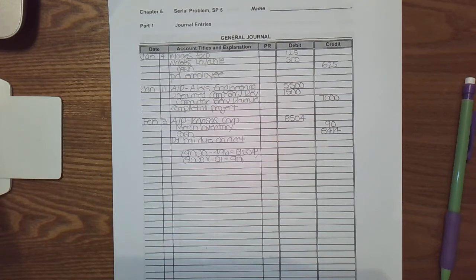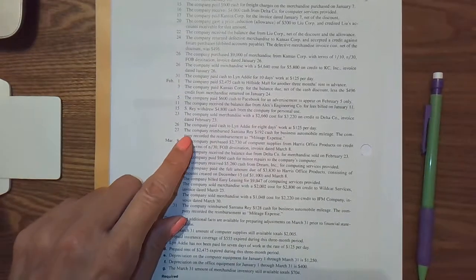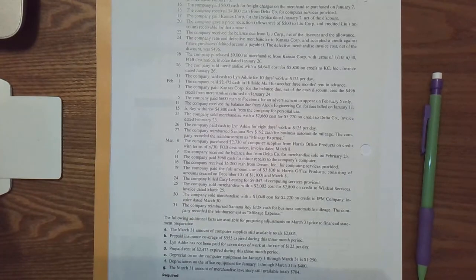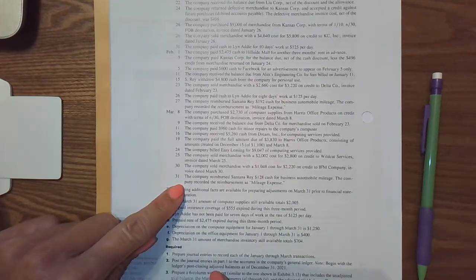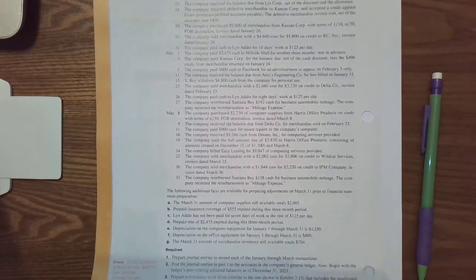You'll also notice here on the 27th that Santana Ray is reimbursed for business automobile mileage. The company recorded the reimbursement as mileage expense. So it'll be mileage expense debit and cash credit. So that'll be February 27th. It doesn't have anything to do with capital. A lot of students try to put it in there. Then you'll have that same transaction on the 31st. Okay, so journalize all of January, February, March.